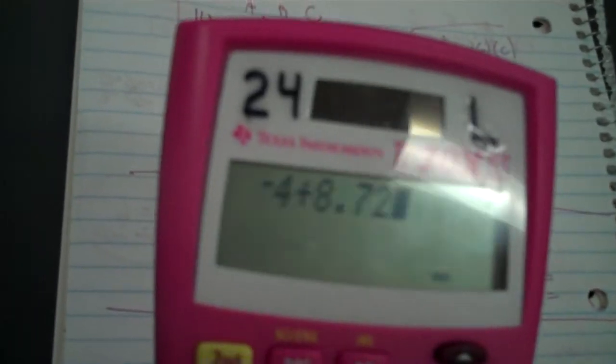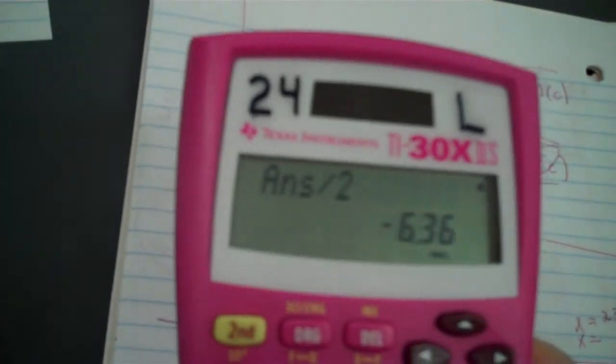I go negative 4 plus 8.72, click equals, divide by 2. 2.36. Now I go negative 4 minus 8.72, click equals, divide by 2, negative 6.36. Just round them, okay?